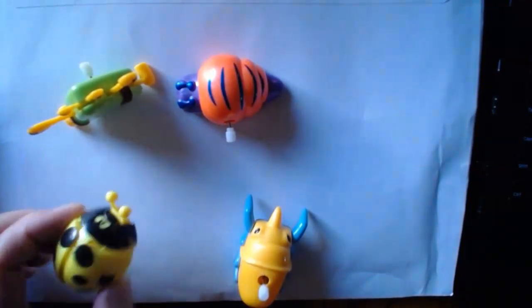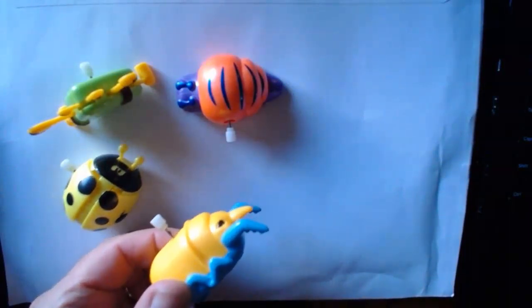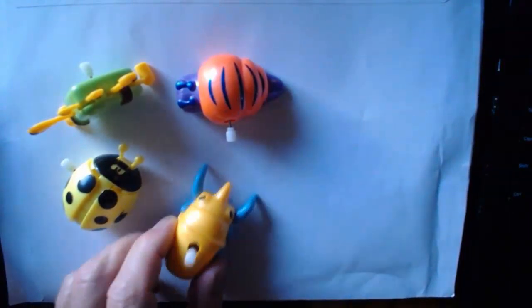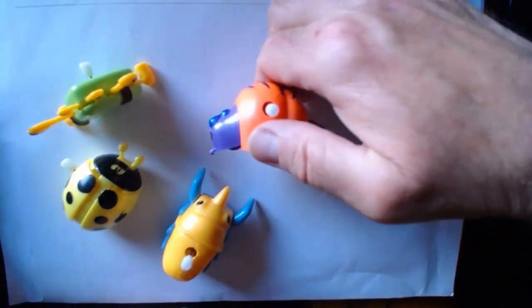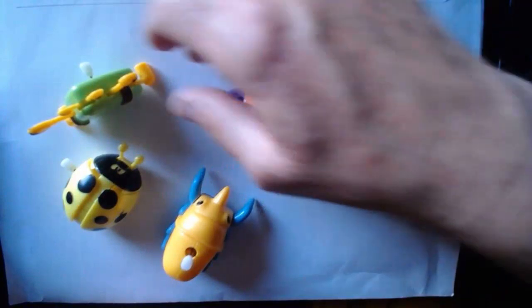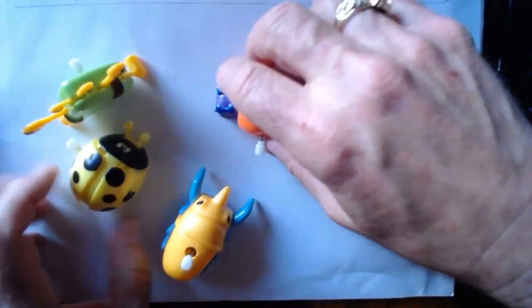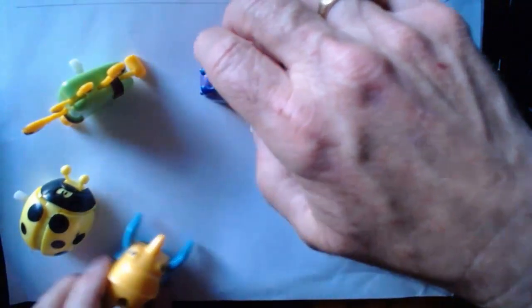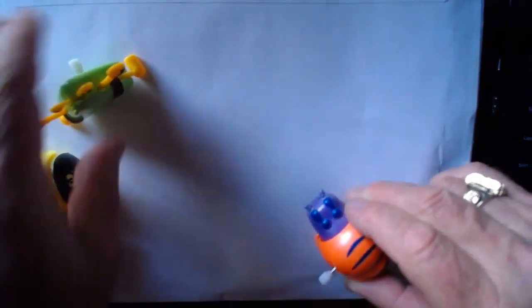So we have the yellow ladybug. We have the, I don't know what this is, so we'll just call it a bug. We have a snail. And then this one is a little bit harder to see, but this is a crab. And they have unique motion, but similar motion. So we'll watch each one of them just real quick. So here is going to be the snail.